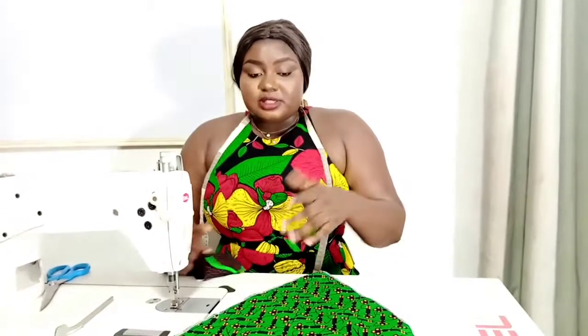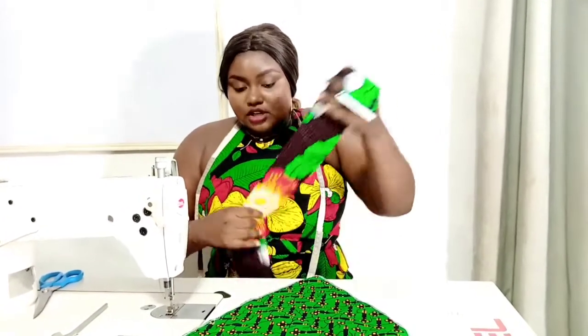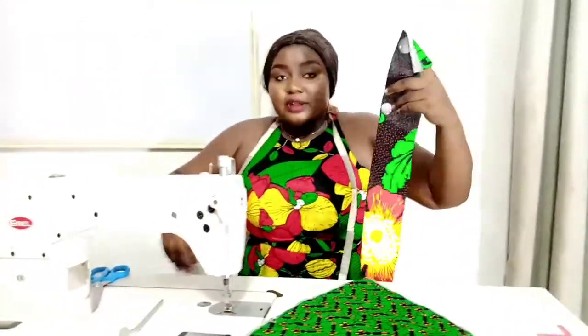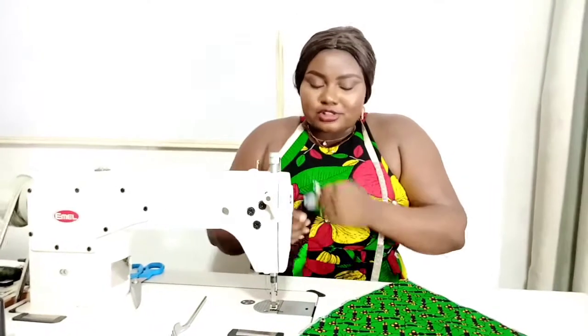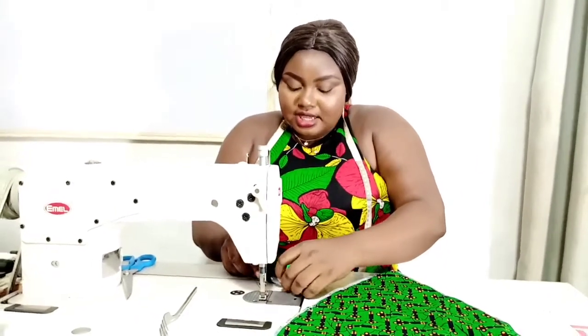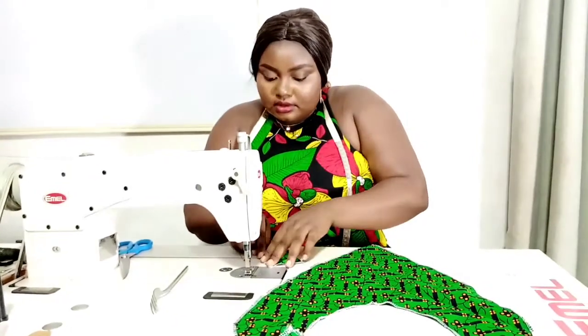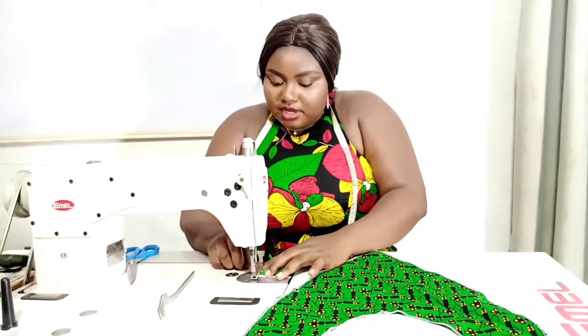So guys, I've had all my panels overlocked, right? So I'm going to start working from that design that I said was going to be in front of the dress. So I have this print, this very long strip of fabric, which is also just for design. So I'm going to start by hemming it, right? Just going to go ahead and hem that.